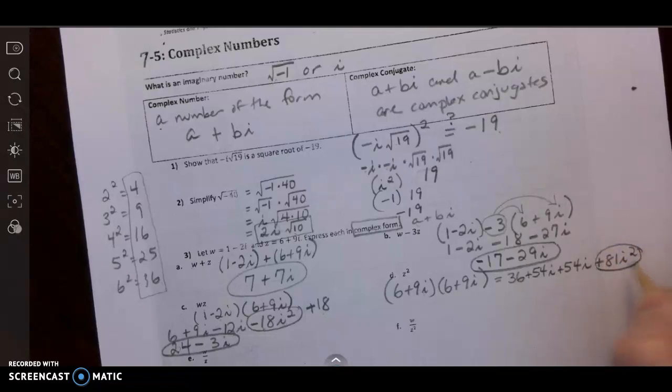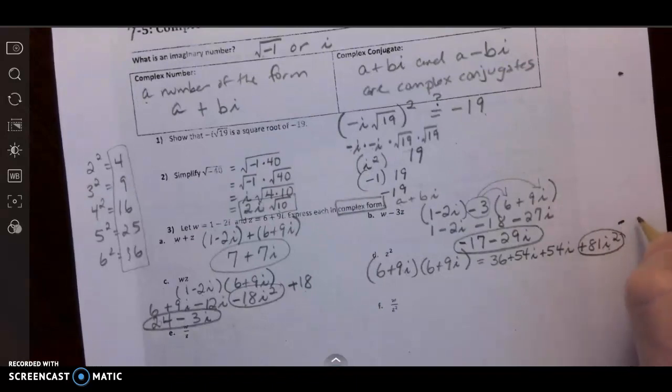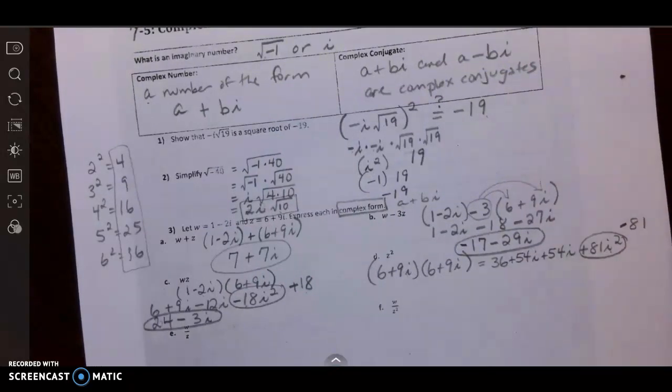Now, positive 81 times negative 1 actually makes this a negative 81. So when I go to get my like terms together, 36 minus 81, I get negative 45. And 54i and 54i is 108i.